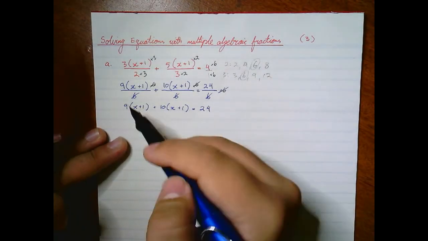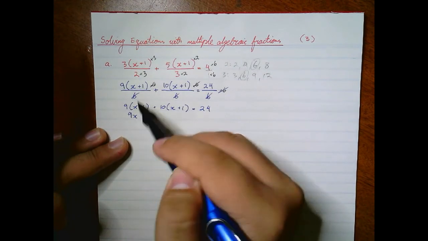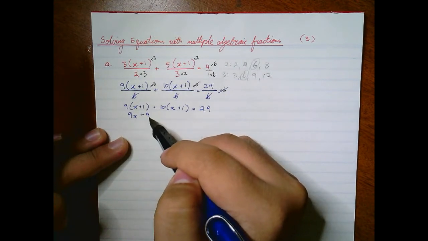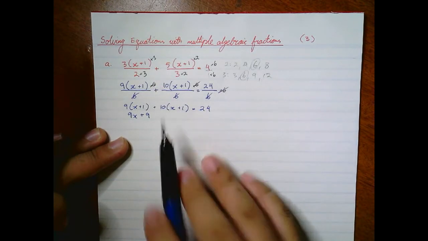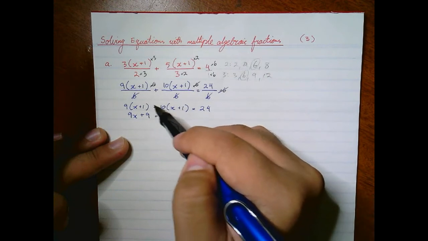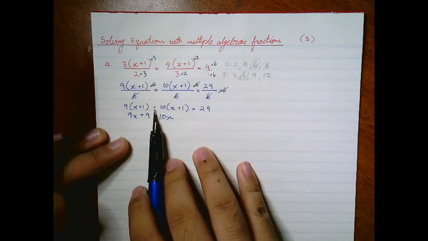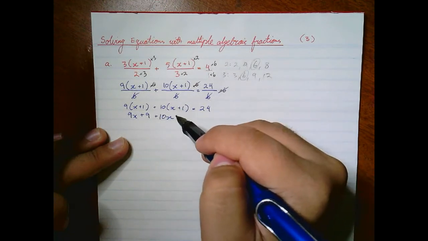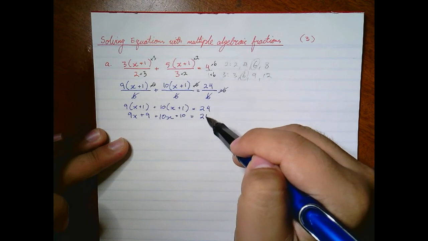Expanding each of these brackets, we get 9 times x is 9x, 9 times 1 is plus 9, 10 times x is positive 10x, and 10 times 1 is positive 10. That's equal to 24.